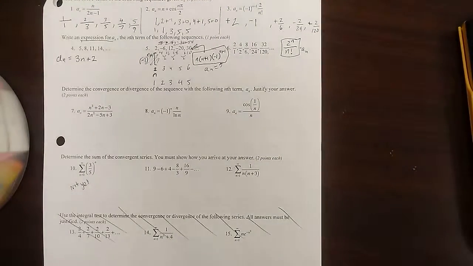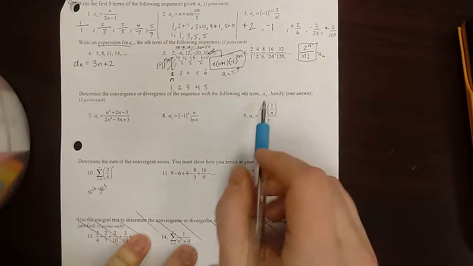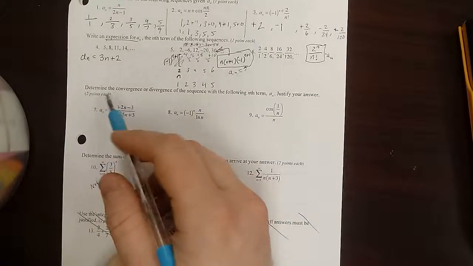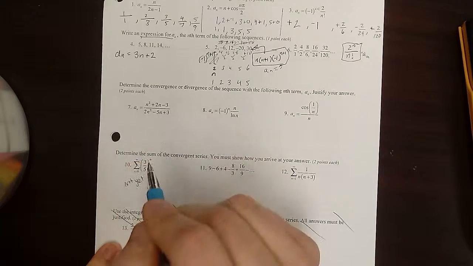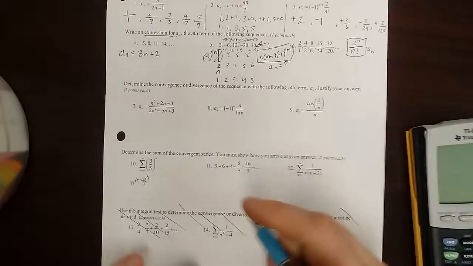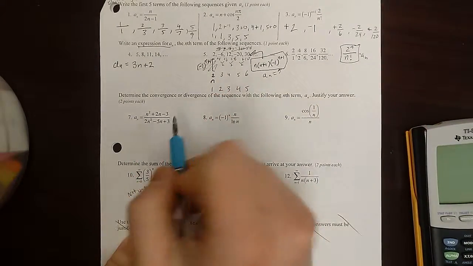All right. Determine the convergence or divergence of the sequence with the following nth term, a sub n. Justify your answer. 2 points each, because it's a review paper. All right, so let me just find the limit as n goes to infinity.